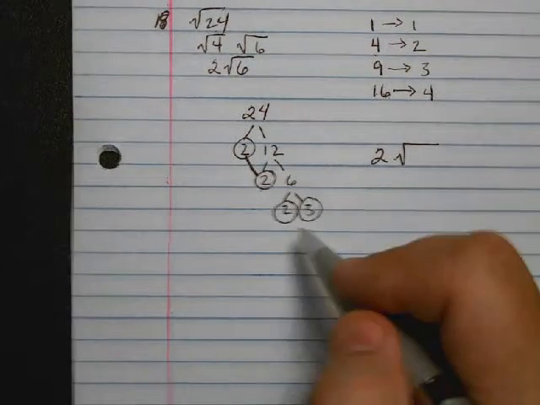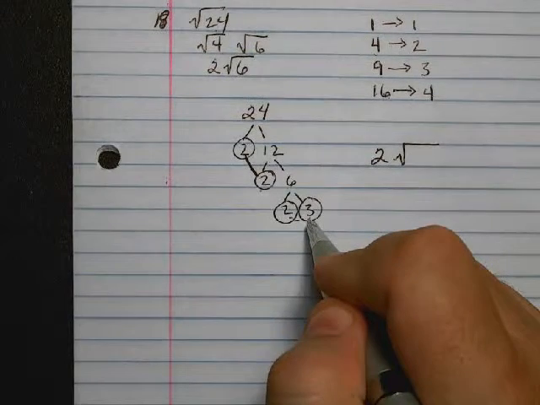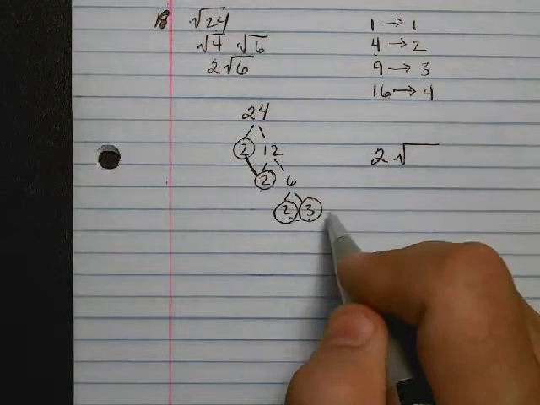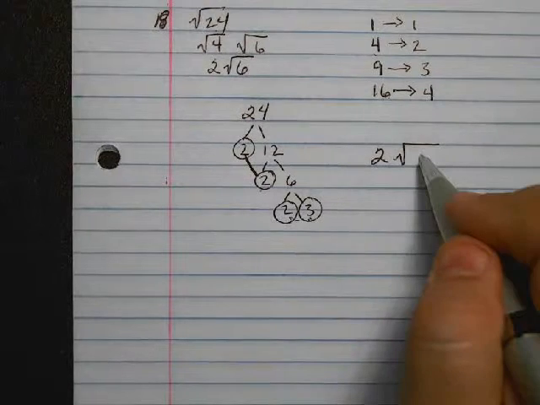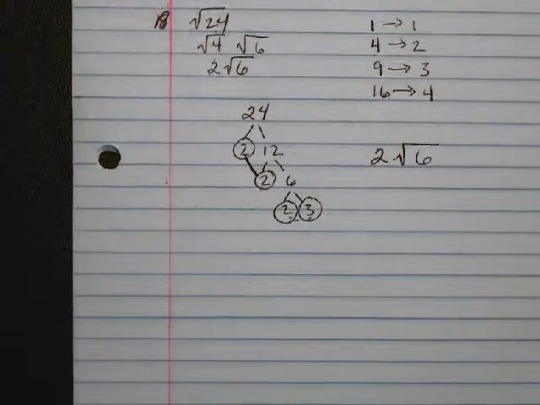Well, how about the 2 and the 3? There's nothing for them. There's no date for them, so they have to stay inside the radical. 2 times 3 is 6. So that's the 2 ways to do these problems.